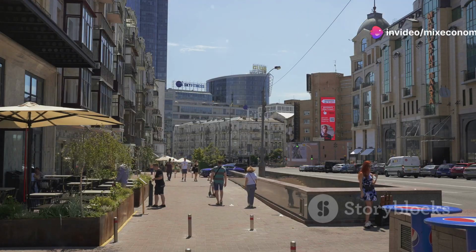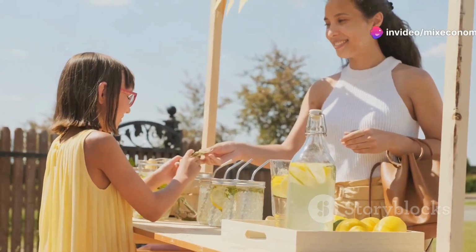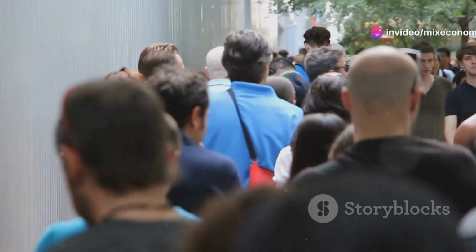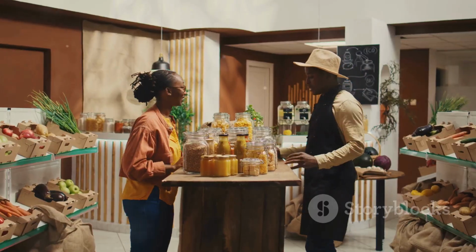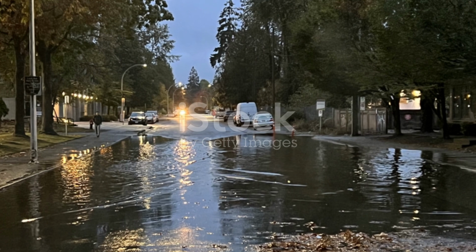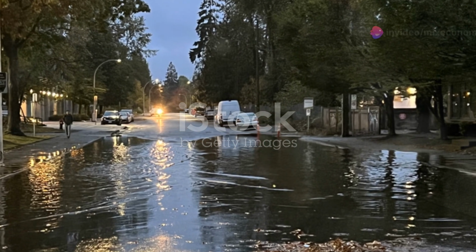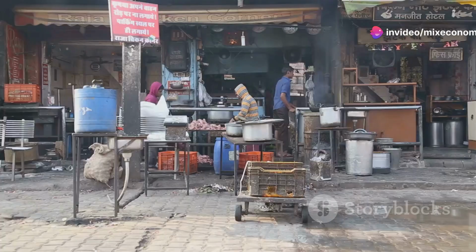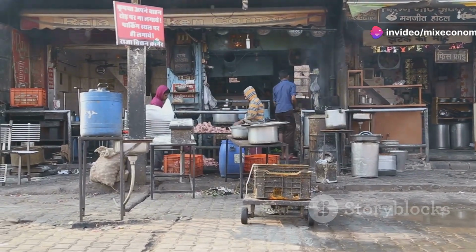Think about a hot summer day. You're thirsty and craving a cold lemonade. Many others feel the same. This high demand might mean the vendor can charge a bit more. Now, imagine a rainy, cold day. Few people want lemonade. The vendor might lower the price to attract customers.